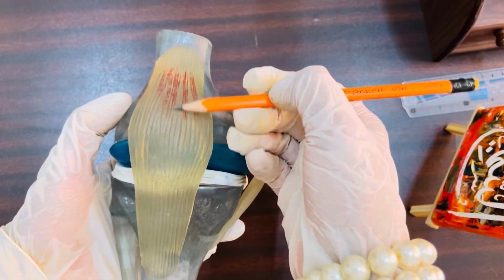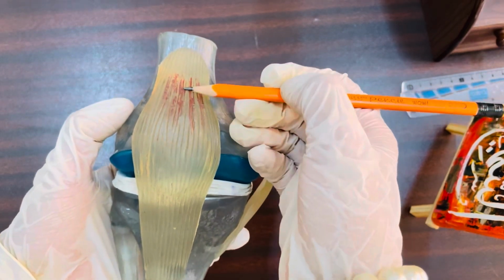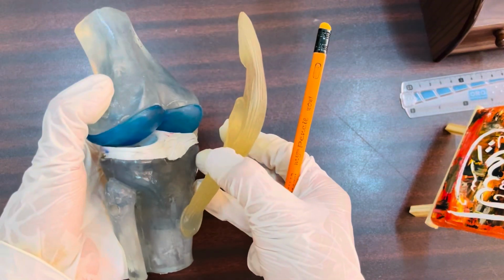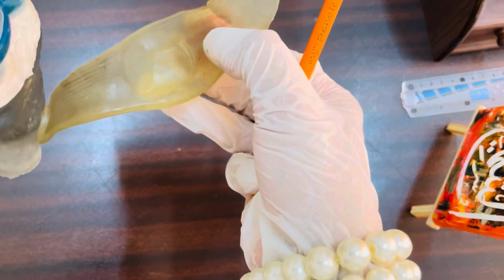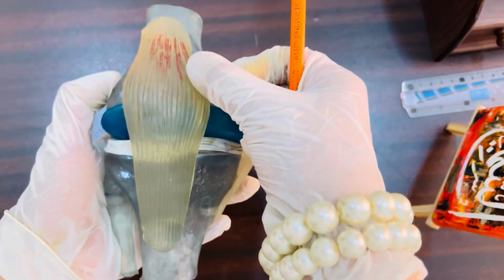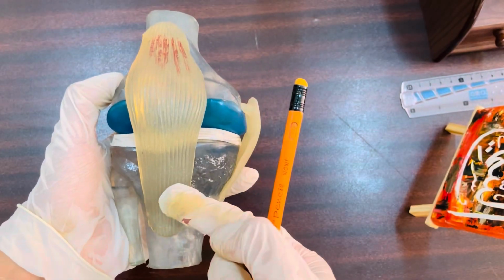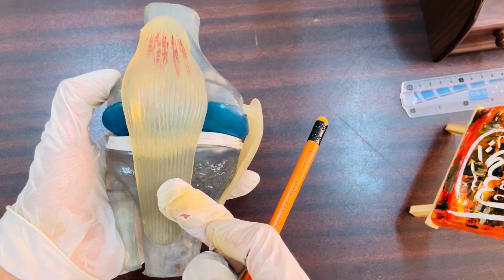There is the tendon of the quadriceps femoris muscle. The red color shows the tendon of the quadriceps femoris, and below this there is a bone which is called the patella. That is absent on this model, but this is the impression of the patella bone. And below, the quadriceps femoris muscle is continuous as the patellar ligament. This ligament is formed by the thickening of the fibrous layer of the capsule of the knee joint.